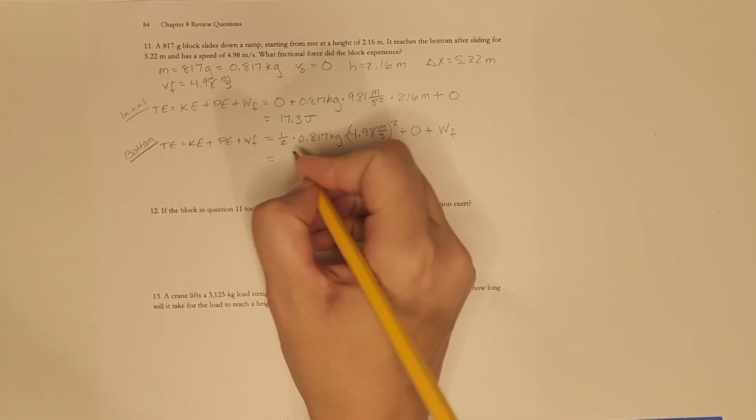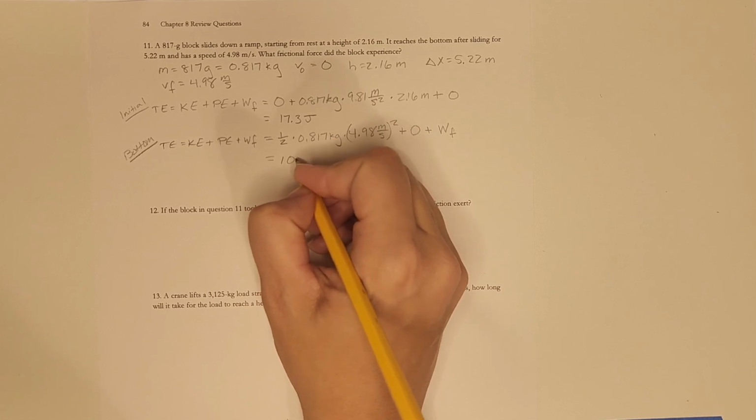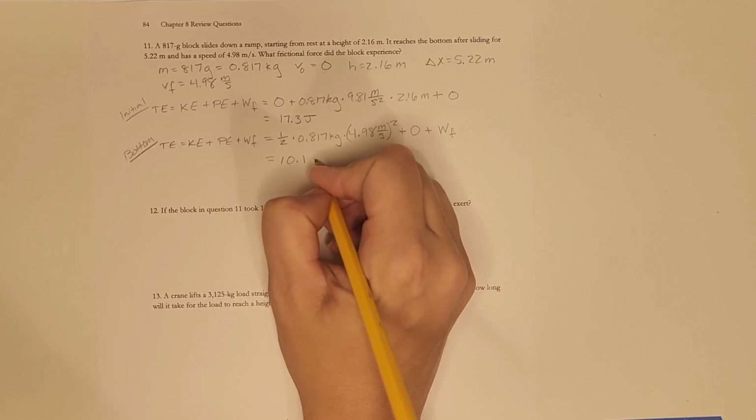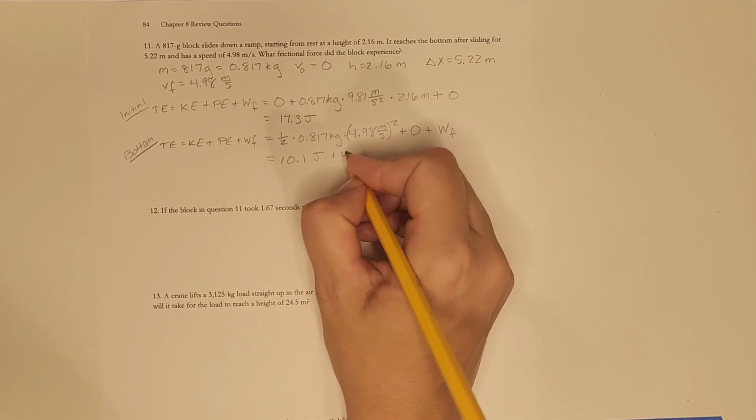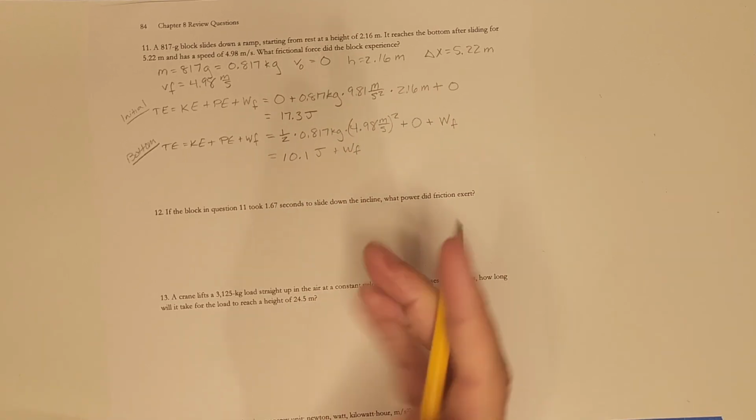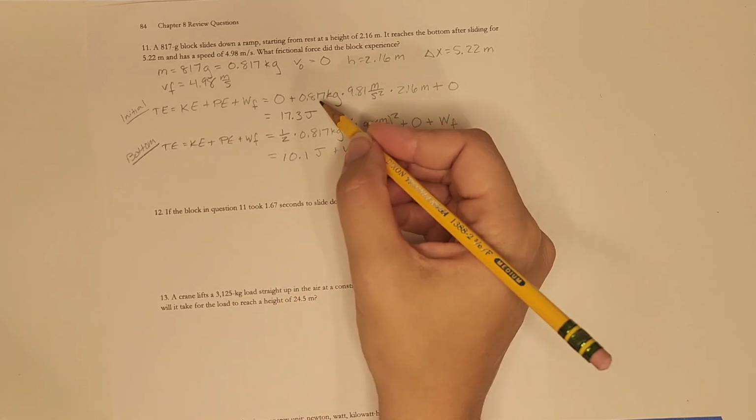And so we calculate that out to 3 significant figures. We get 10.1 joules from all of the kinetic energy plus that work due to friction. So now we can set these equal to each other.